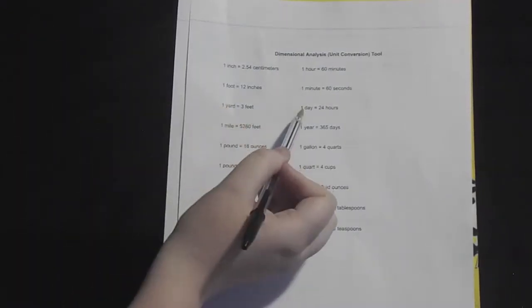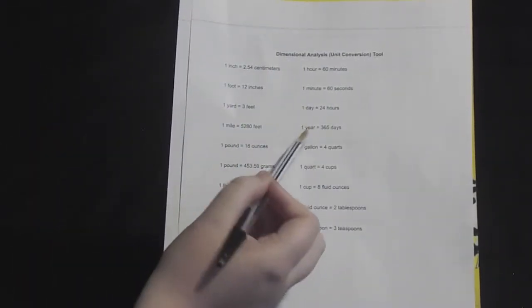So if you look at the back of this page, you have this thing called a dimensional analysis unit conversion tool. And they give you a lot of things that equal each other. You don't have to memorize this. You could always use this tool. But here's something, like for example, an hour is 60 minutes. Those are the same. A minute is 60 seconds. A day is 24 hours. A year is 365 days. So these 2 things are the same.